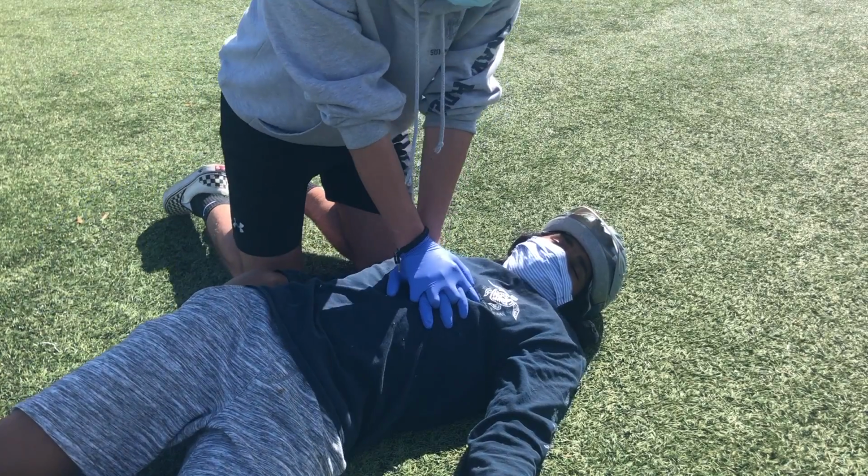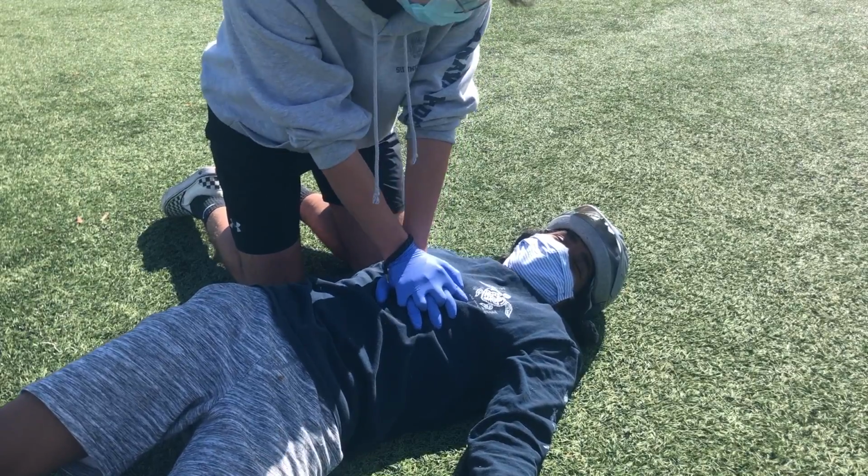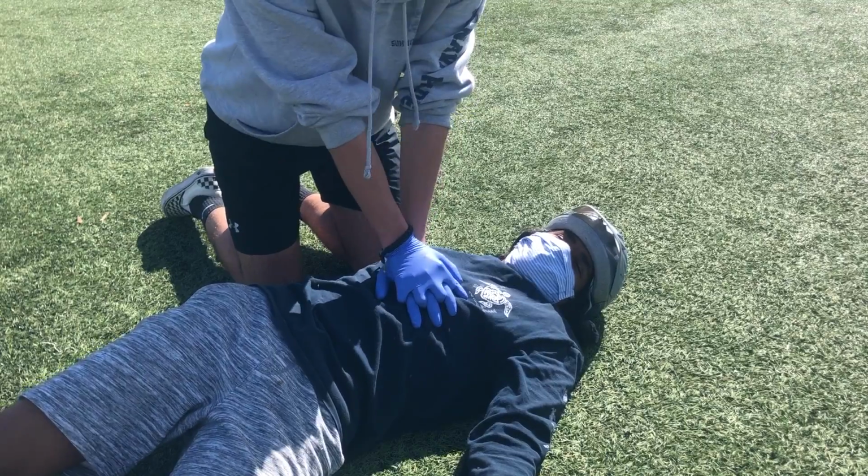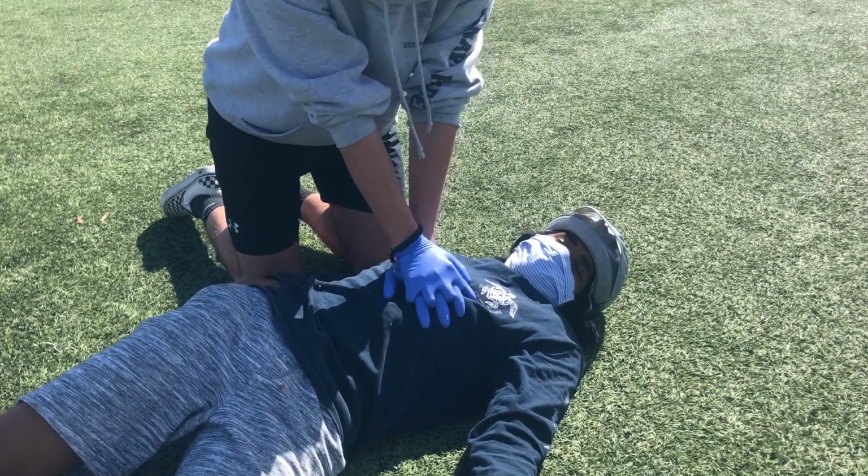Get an AED. One rescuer, ratio of 30 compressions to 2 breaths, rate of 100 to 120 compressions per minute. Two rescuers, ratio of 30 compressions to 2 breaths. Switch when AED analyzes rhythm. Alert 911, CPR and rescue breaths in progress.